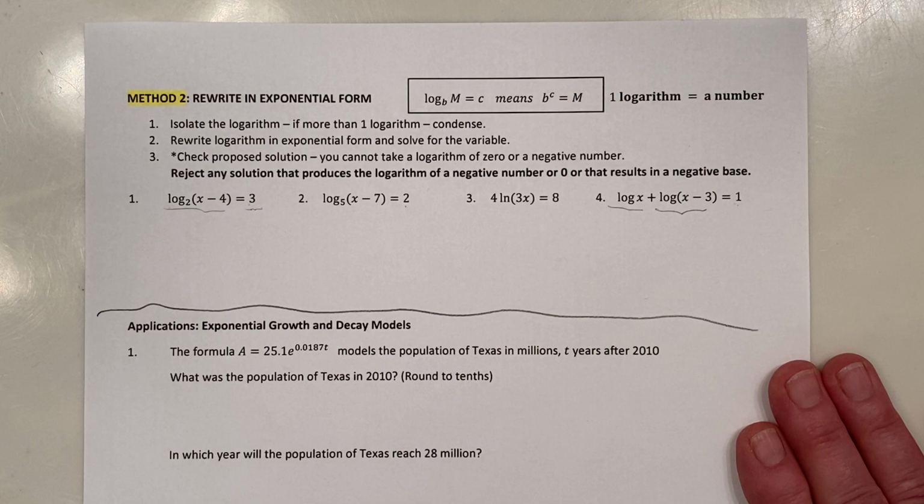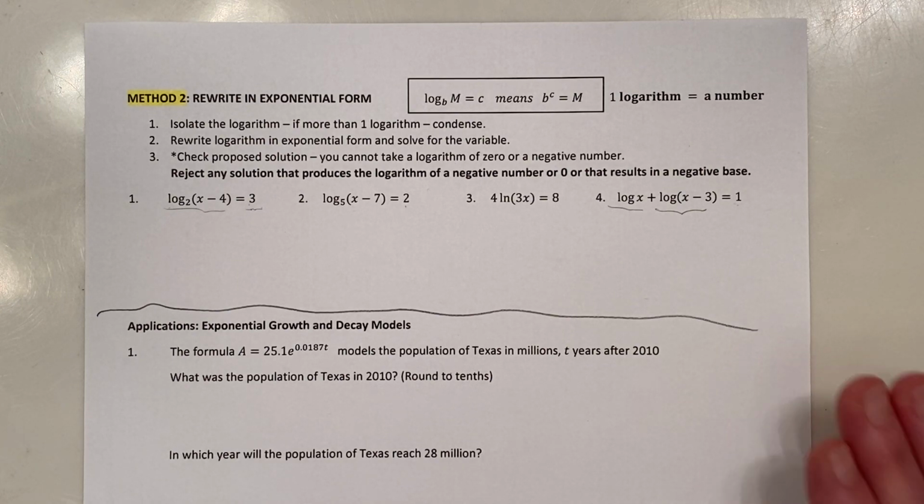So what you want to do when you're solving logarithmic equations is inspect the equation. If you need to move forward and go, okay, how do I solve this? Well, first of all, inspect the equation. Does every single term in that equation have a log with it? Because if it does, then we're going to use method 1. If even just one term in that log equation doesn't have a log with it, then we have to use this strategy that we're about to do right here.